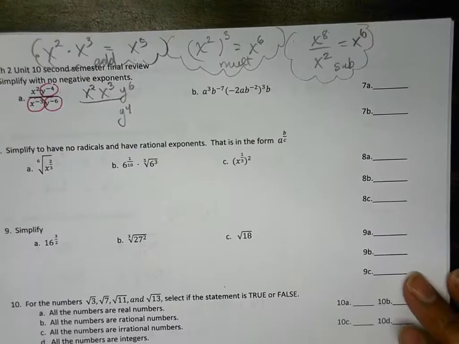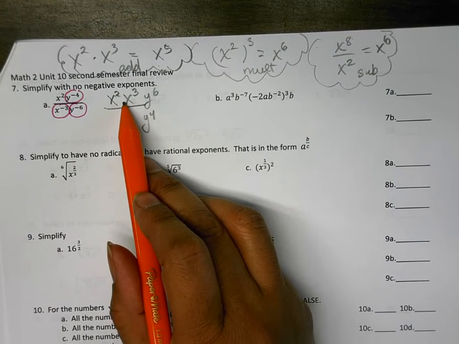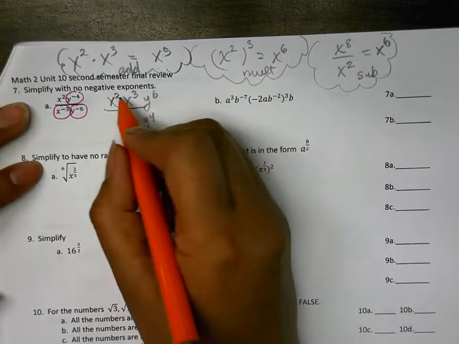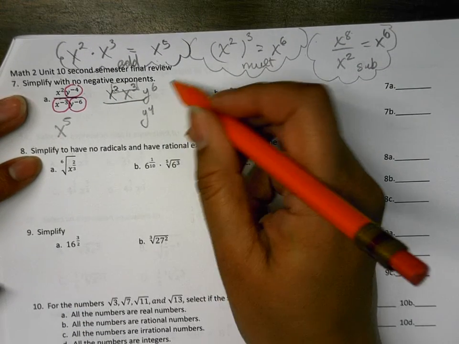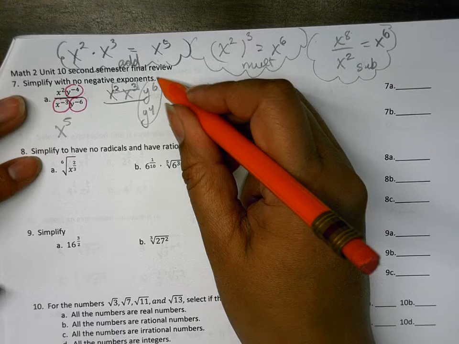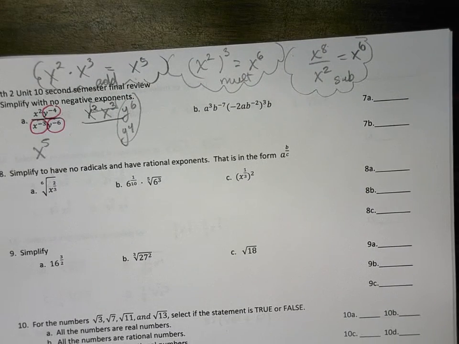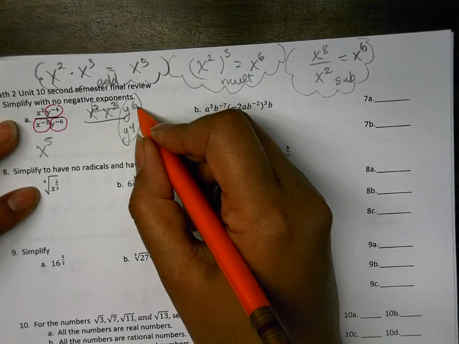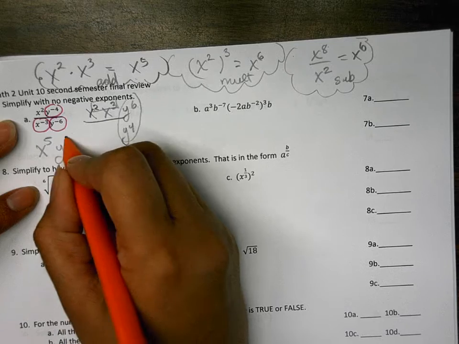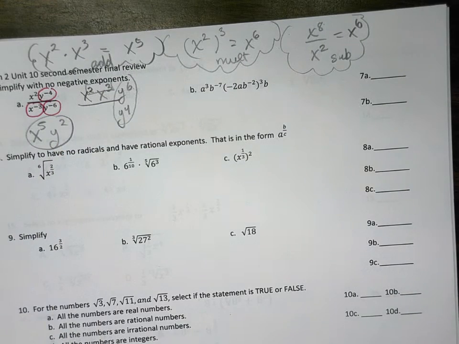Okay. With that being said, what do I do with these x's? Add. So it's x to the what? 5th. X to the 5th. And then here, what do we say we do with these? Subtract. And when we subtract, we have to look at where there's more. Is there more at the top or more at the bottom? Top. So when I subtract, what's 6 take away 4? So it's y squared. X to the 5th, y squared.